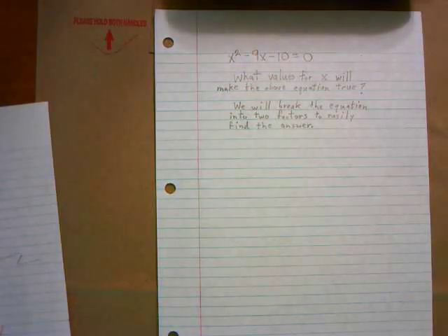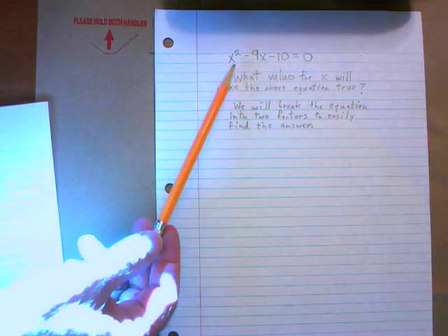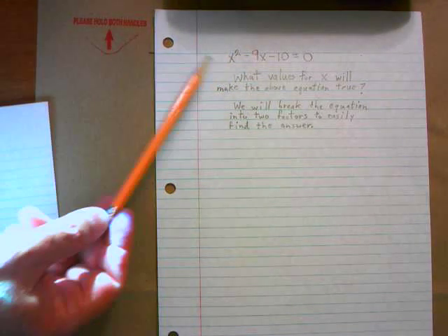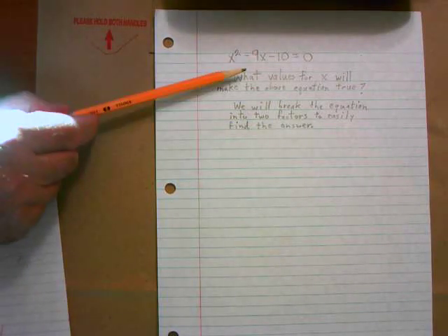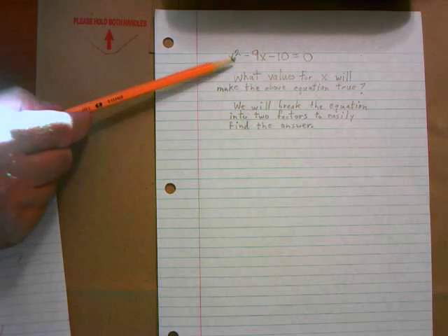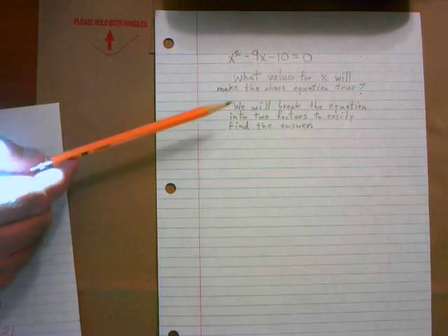Now, in this problem, we will be taking an equation and solving for x. Now, if you just glance at this equation, you can see that it might be pretty difficult to sort of guess the values that would make this true. What would I put in for x here and here to make this come out to be 0?